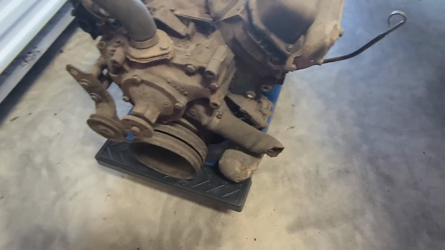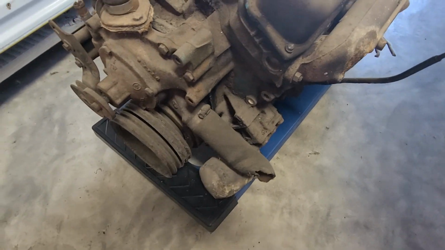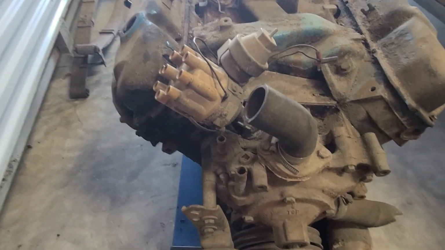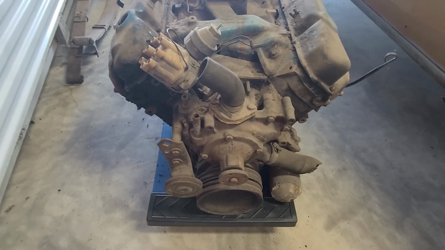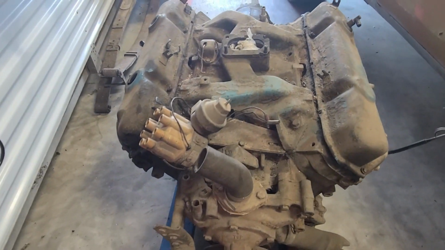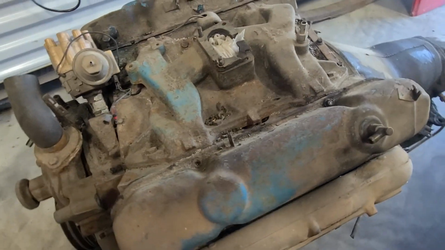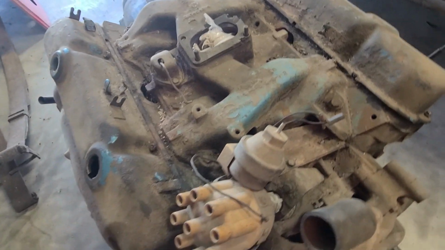On the outside of the engine, the oil pump is similar to the 440. This, of course, is a 383 that had a 2-barrel intake. They do share some of the heads as well.